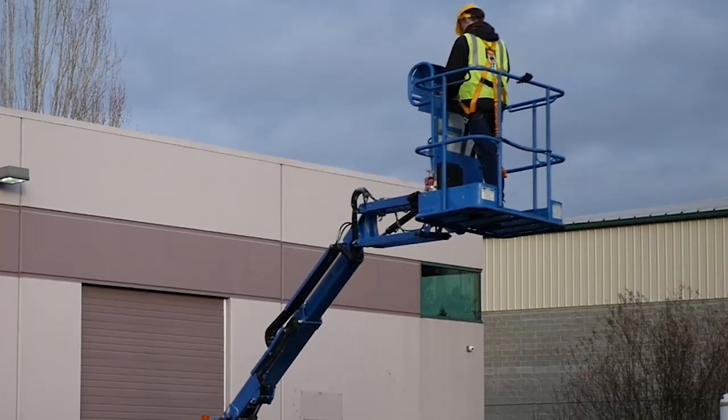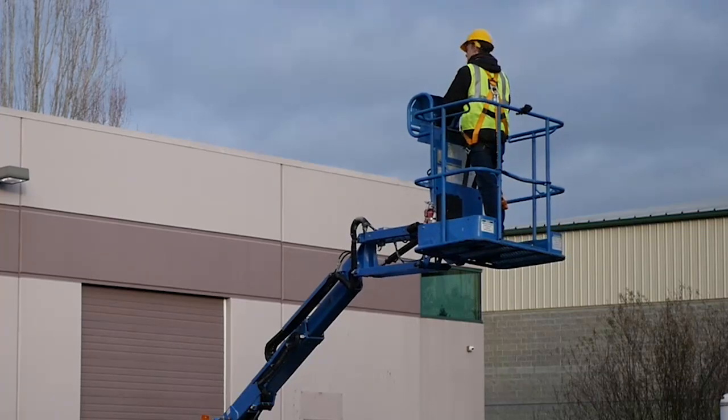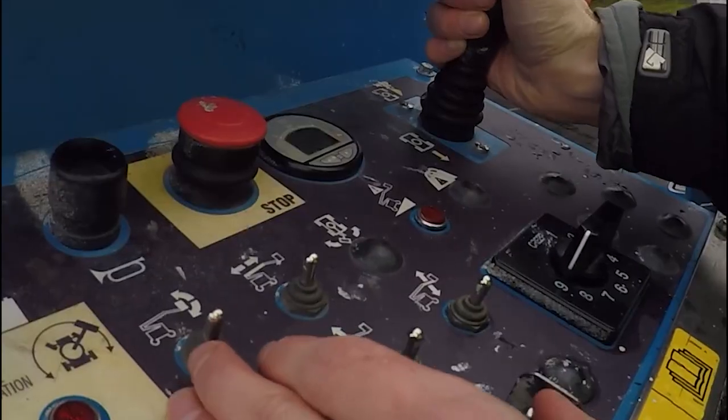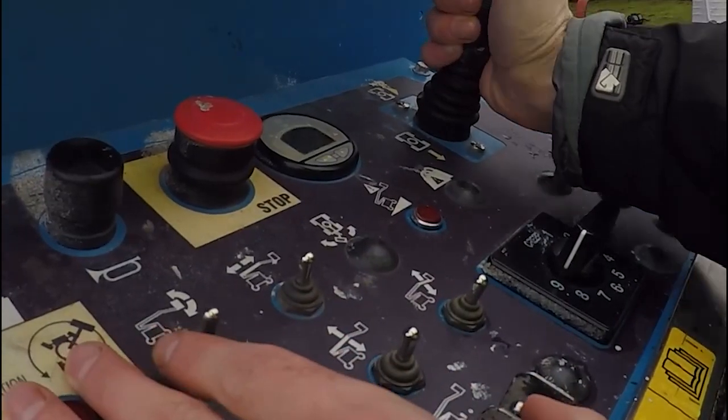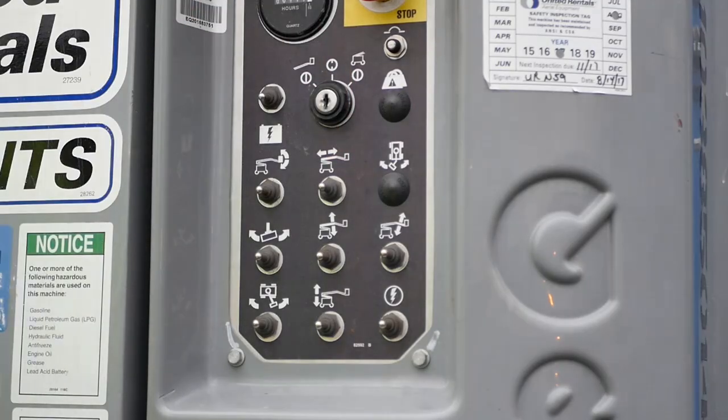When work is complete, shut down the lift in accordance with the requirements of the operator's manual. Move the boom into the cradled, shut-down position. Make sure the parking brake is set. Secure the vehicle from unauthorized use by removing and storing the key.